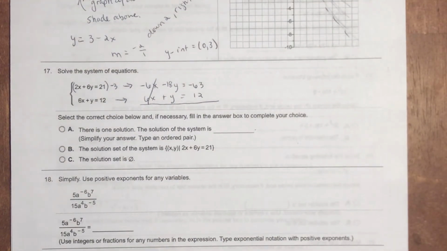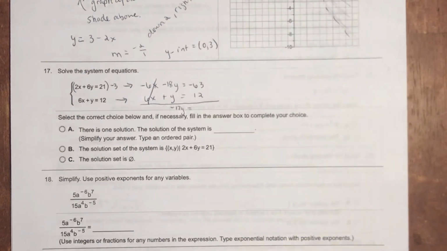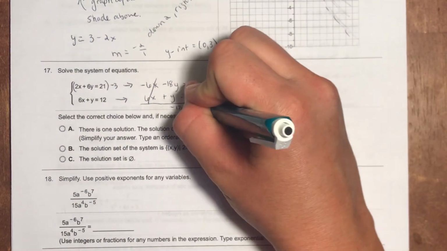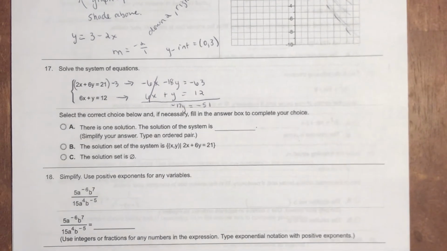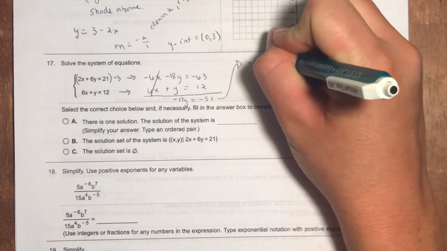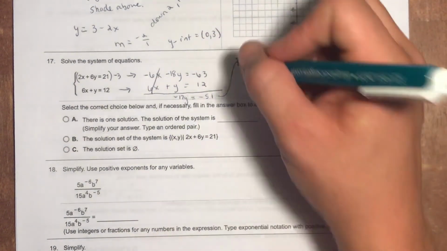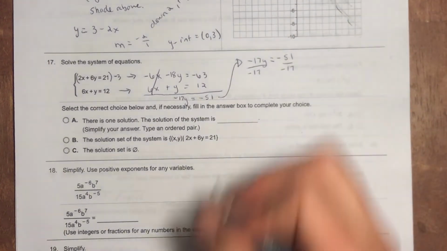Negative 6x plus 6x cancel out. Negative 18y plus y is a negative 17y. Negative 63 plus 12 is a negative 51. And now, with this equation, negative 17y is equal to negative 51. We can solve for y by dividing both sides by negative 17.